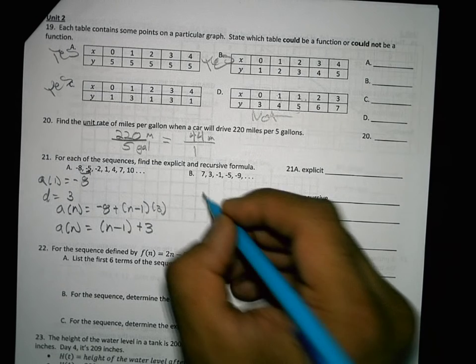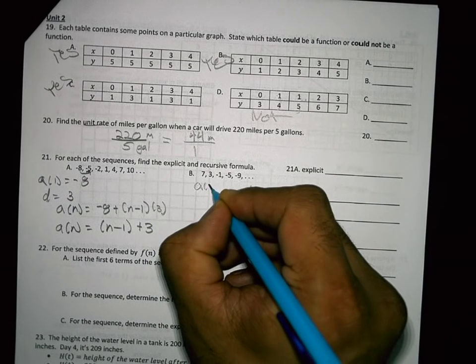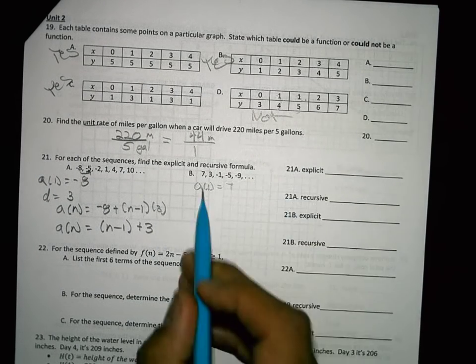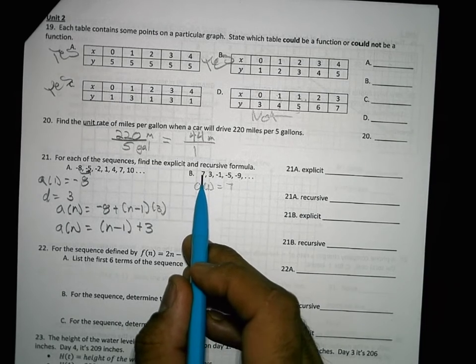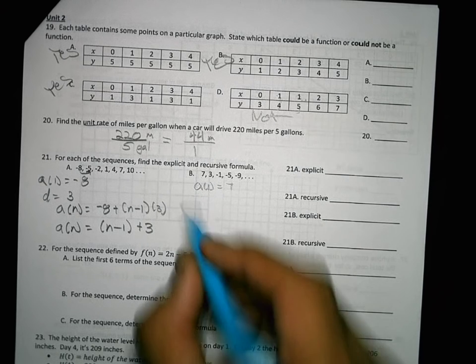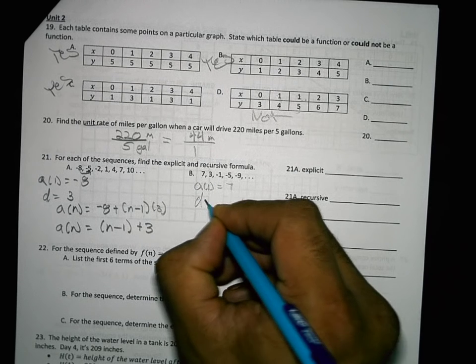Over here, same thing, find the first term. A of 1 is a 7. Now this thing's going down. So that means what would I add to a 7 to make it equal 3? And I would add a -4.